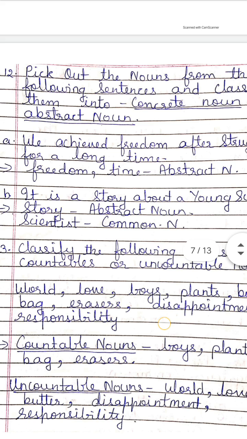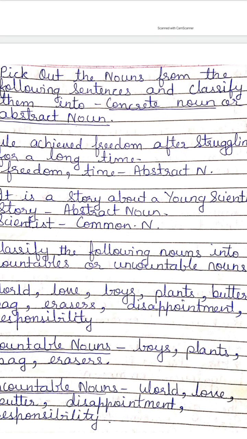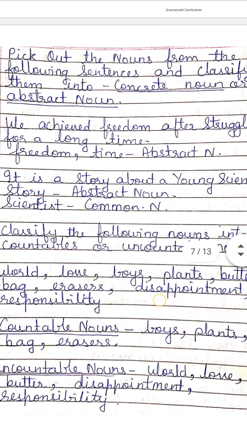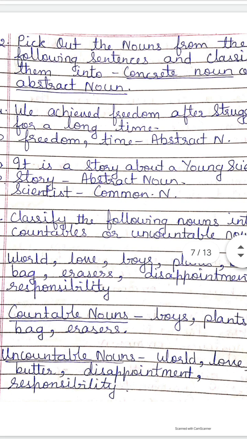Now the next type of question: pick out the nouns from the following sentences and classify them into concrete noun or abstract noun. Now we have to pick out the nouns from the sentences and also mention whether they are concrete nouns or abstract nouns. Abstract nouns are those nouns which cannot be touched, which cannot be seen, but they can be felt. Whereas concrete nouns are the things that we can easily see, touch, feel, whatever. So concrete noun is something which we can see, abstract noun is something we cannot see.